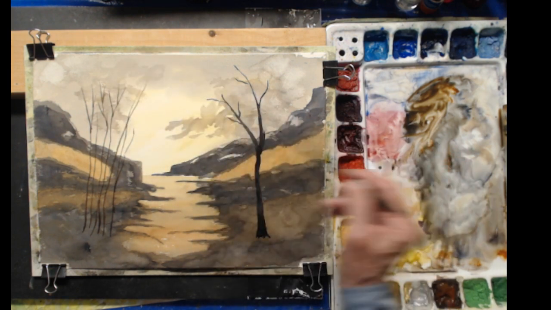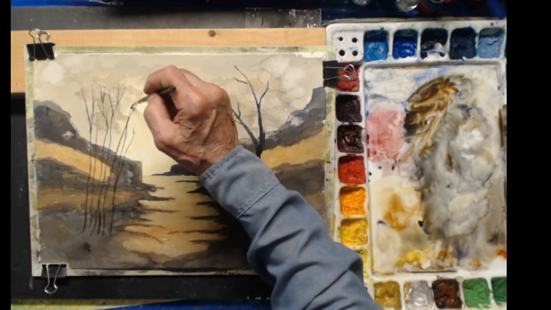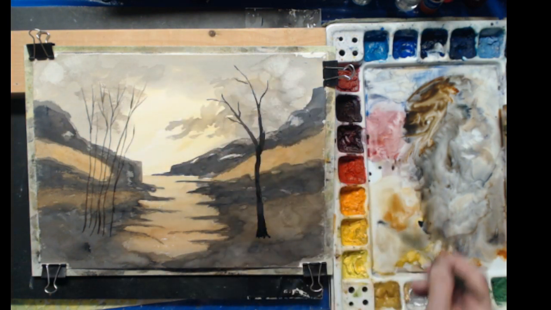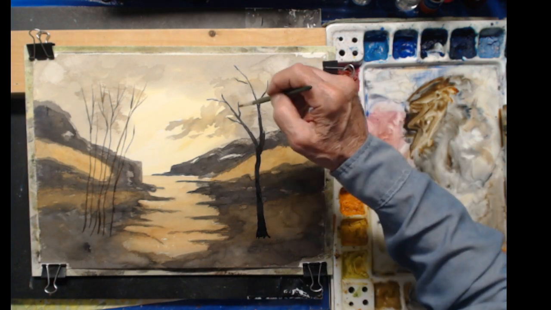Now I'm using a regular brush to put in some extra branches here, smaller branches. And over here I can do the same thing.